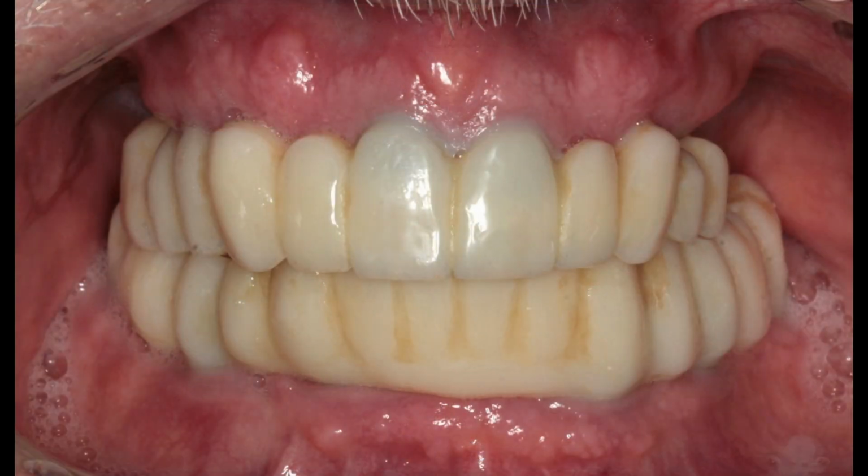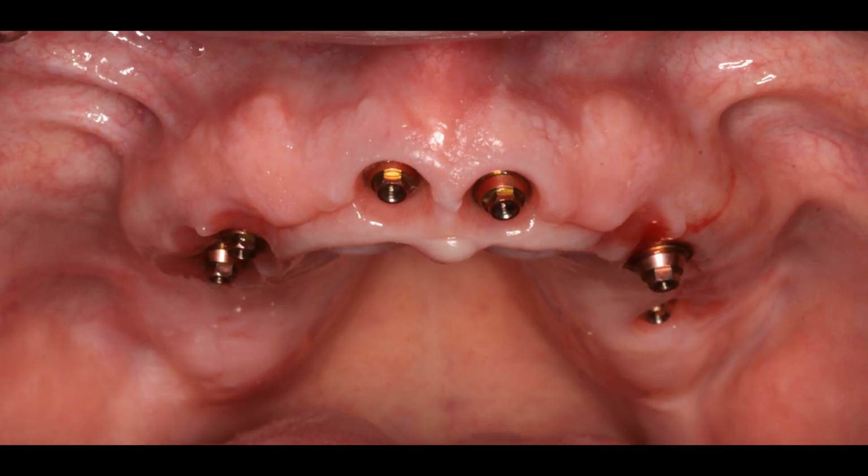Here are the temporaries 3 months later. And again, I'll just keep pointing out that only the slightest tissue remodeling has happened over that 3-month period. And from this point forward, it should be stable. Pointing out again the beautiful soft tissue contours and the health around these implants because they were placed properly without bone removal, and the temporary did its job perfectly.